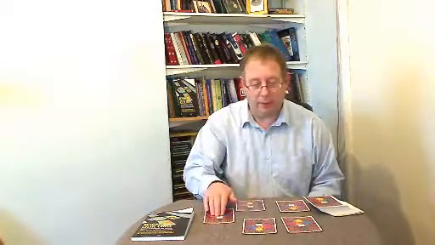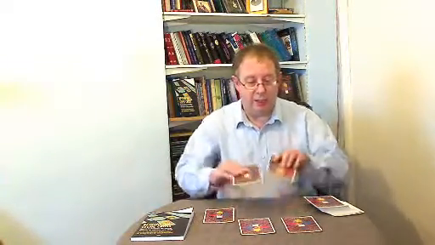Instead of having a positional spread where you have cards in fixed positions and you know this could be love, this could be work, this could be the past, this could be the future, you actually have the cards fanned out in a sequence. So we'll take these cards here, for example. It doesn't really matter for the purposes of this, and we lay them out, fan them out, so that you can see all the cards.